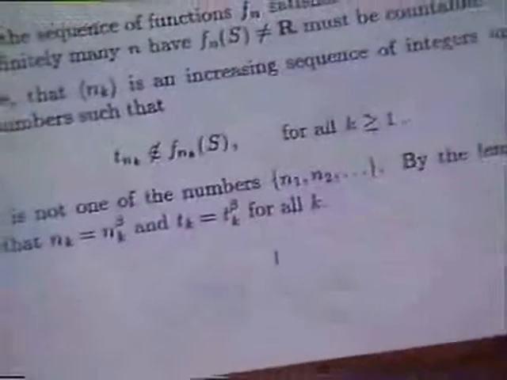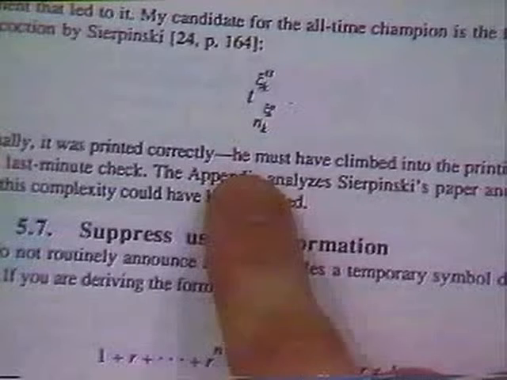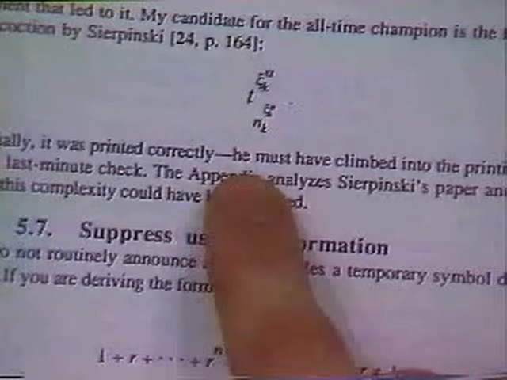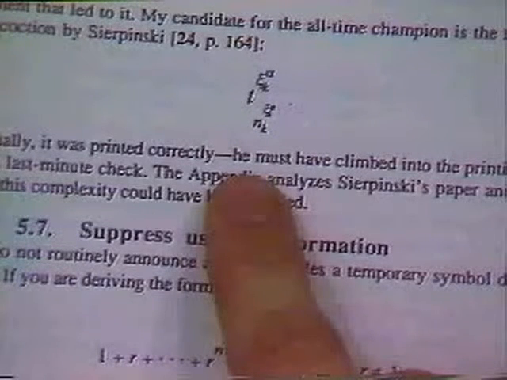Now he was reacting to the original article, which had in it what he thinks is the all-time champion for the most complicated symbol that ever appeared in a paper, and he said actually it was printed correctly. Sierpinski must have climbed into the printing press for a last-minute check. Now Sierpinski was a great mathematician of this century. In this book, Concrete Math, I'm writing, I've got one reference to a paper he wrote in 1909 and another reference to a paper he wrote in 1959. So he was a prolific mathematician for a long period of time. Actually, his name has an accent over the N if you spell it properly.